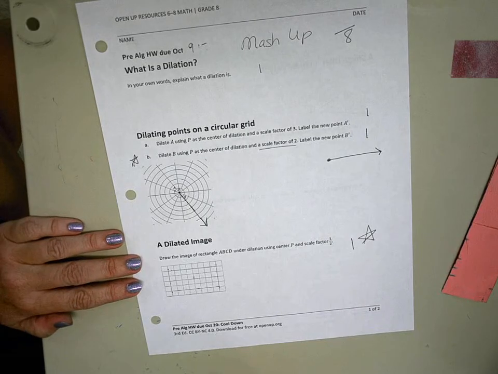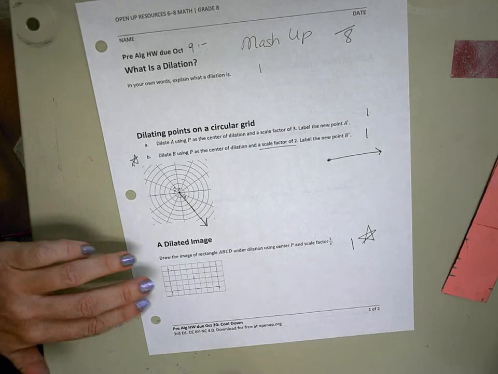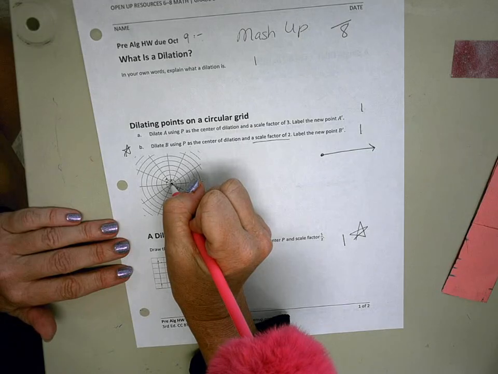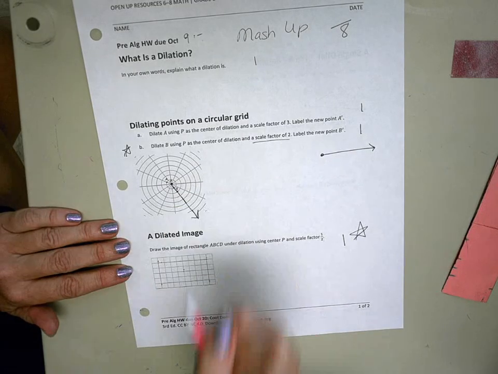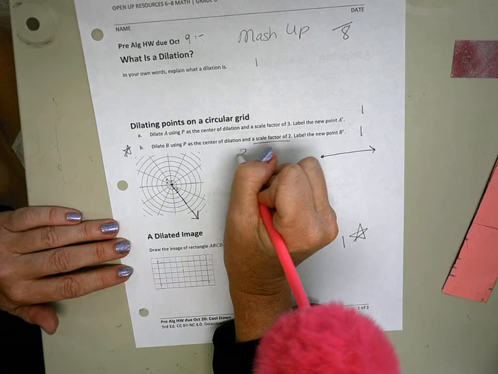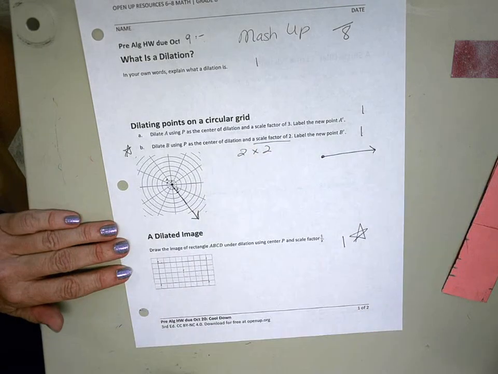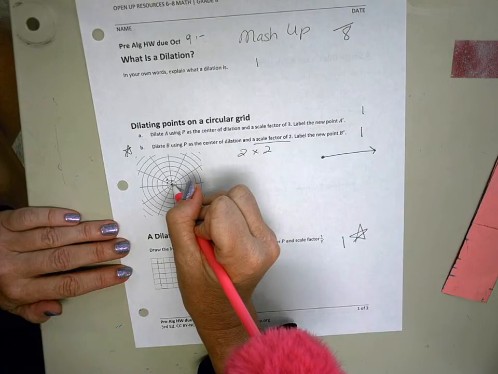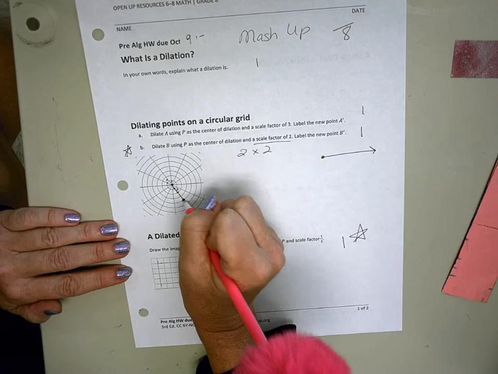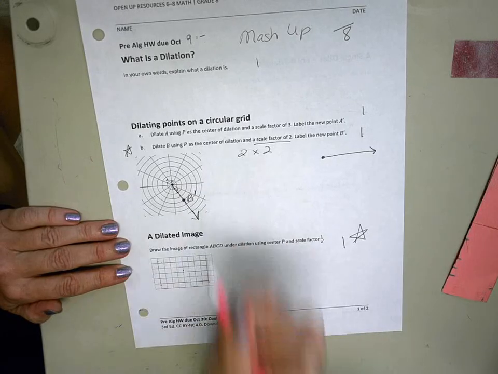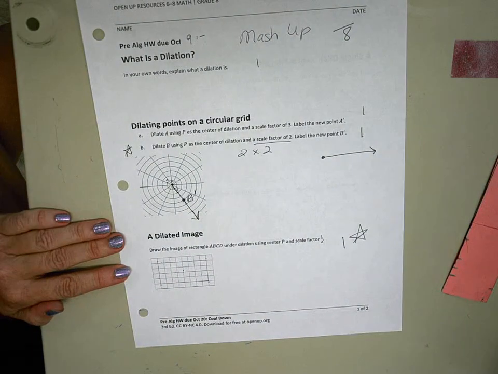And now I'm going to count how many circles I am from P to B, and it looks like I'm 2 circles. So 2 times 2 means I'm going to be now 4 circles away. 1, 2, 3, 4, and that then might be B prime.